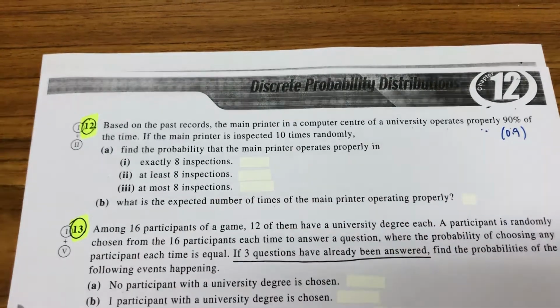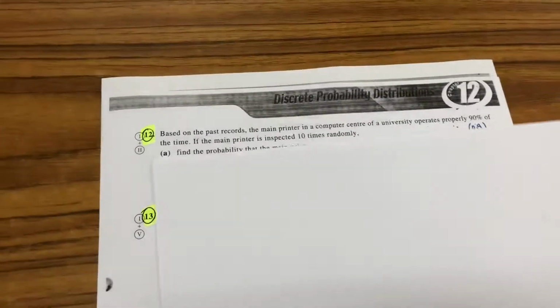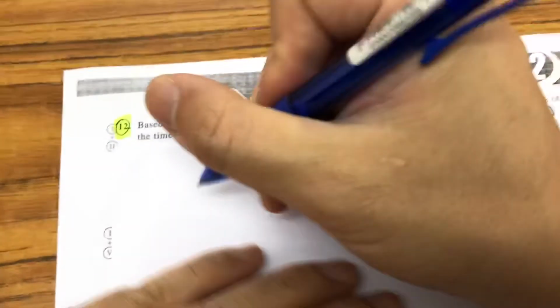Therefore, we can now define the random variable. Number 12.